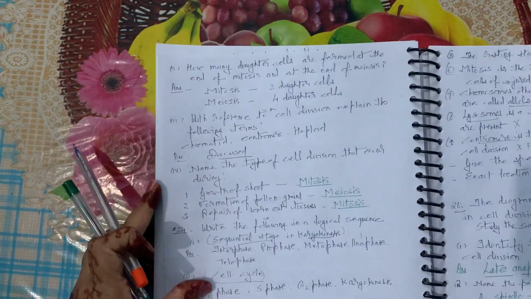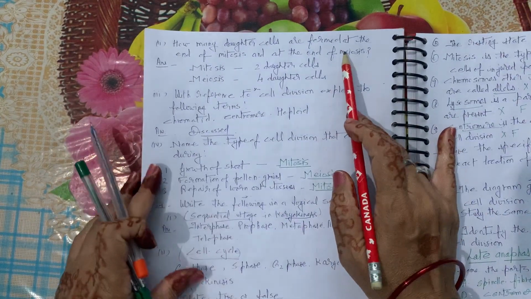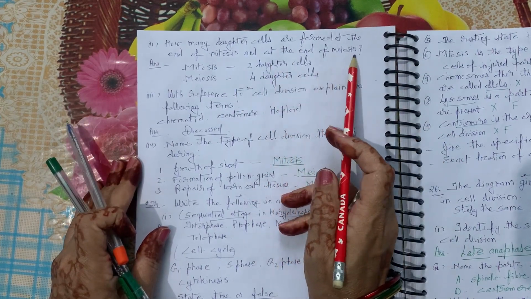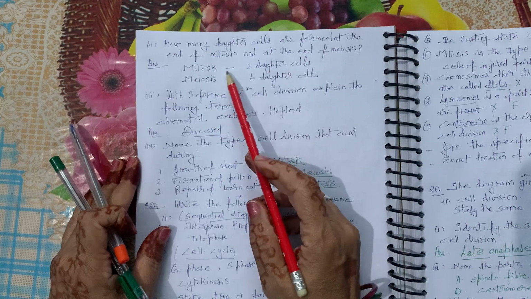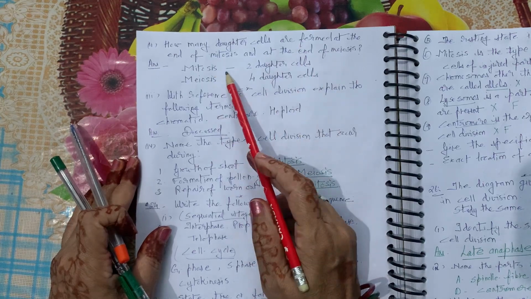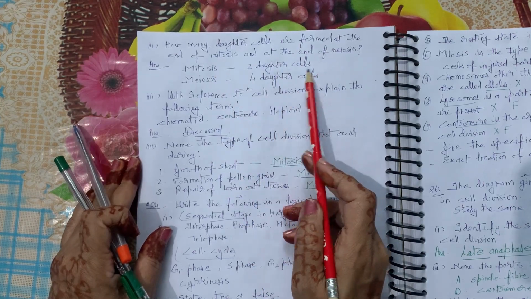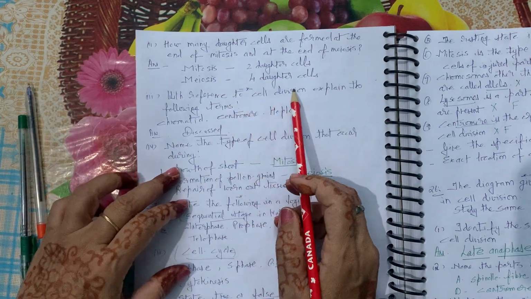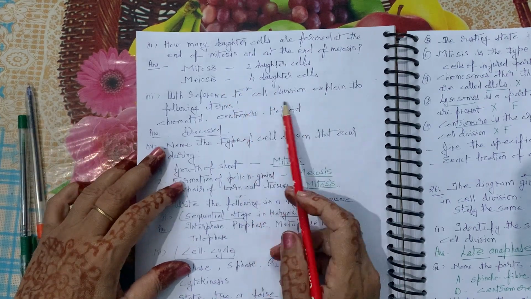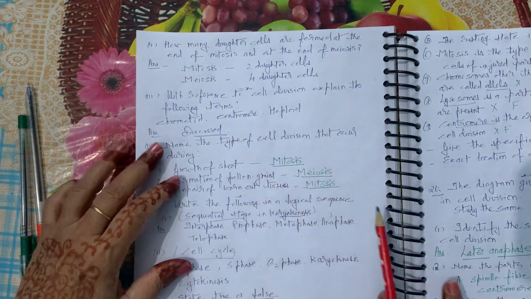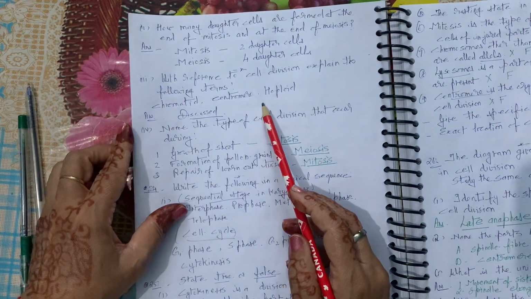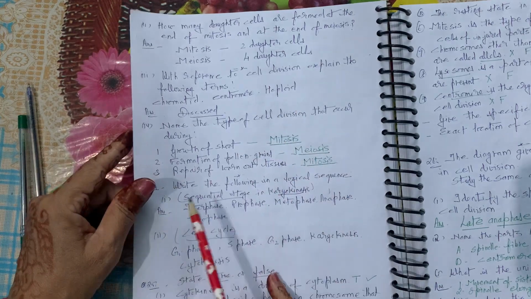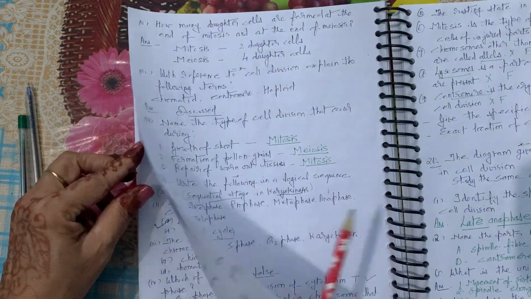Now the next: how many daughter cells are formed at the end of mitosis and at the end of meiosis? At the end of mitosis, 2 daughter cells are formed, and at the end of meiosis, 4 daughter cells. With reference to cell division, explain the following: chromatid, centromere, haploid. We have already discussed these previously.